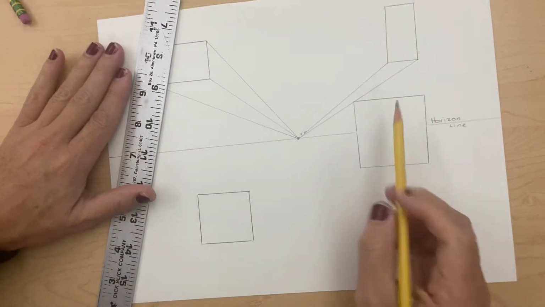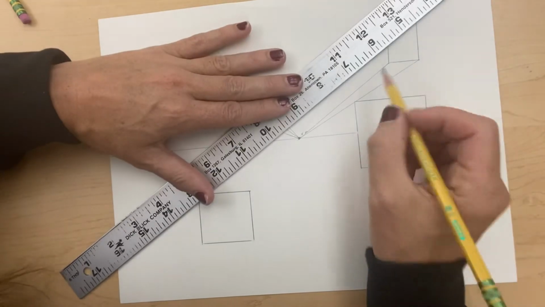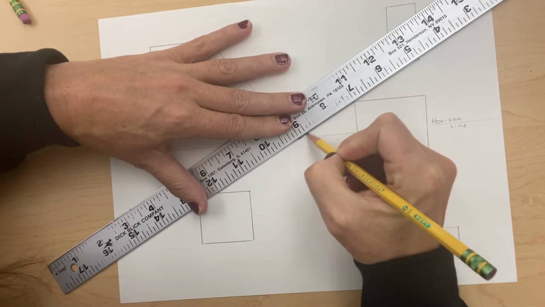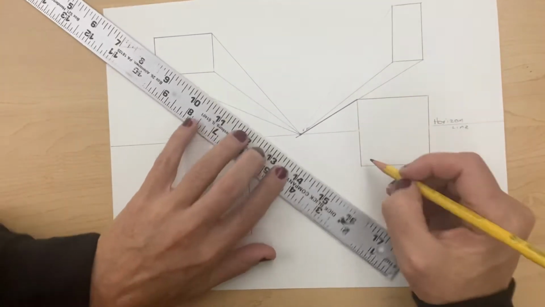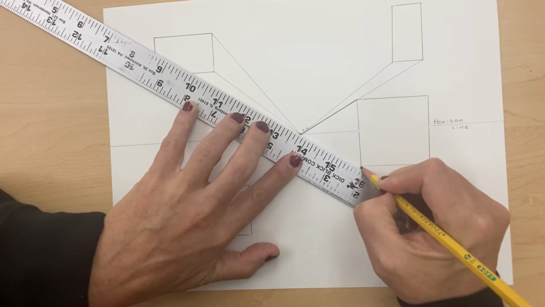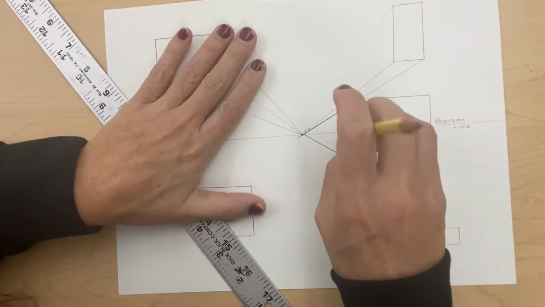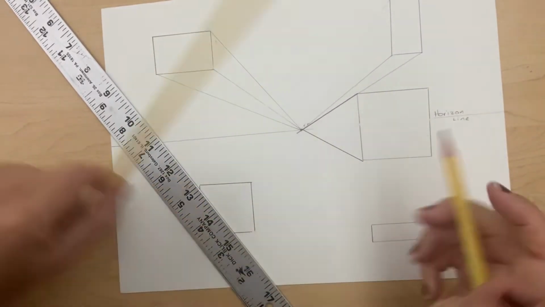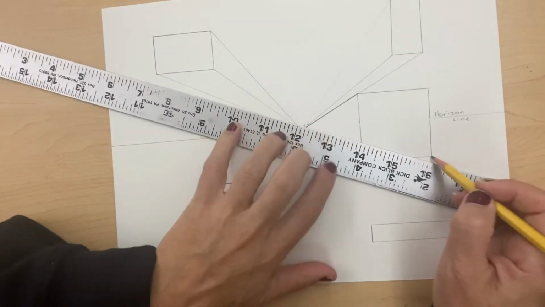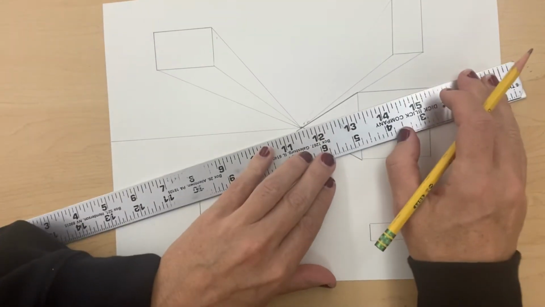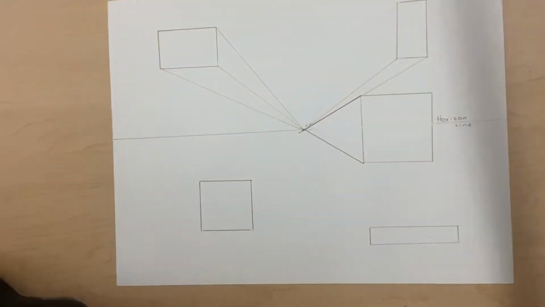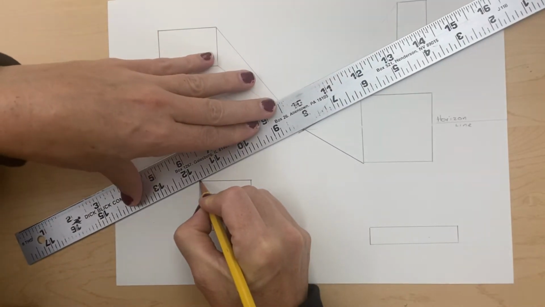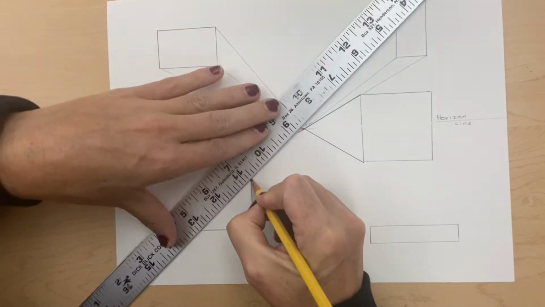Now this guy here, he's above and below the horizon line, so it's going to be a little different. I'm going to go from this corner to the vanishing point. And I'm going to go from this corner to the vanishing point. I'm going to erase that horizon line. Right? But I'm not going to go from this corner because it would cut through my square. I'm not going to go from this corner because it would cut through. So that's all I'm going to draw there. Then I'm going to go from what's below the vanishing point. And you just go from the corners to the vanishing point.